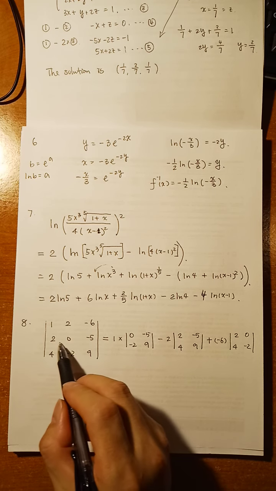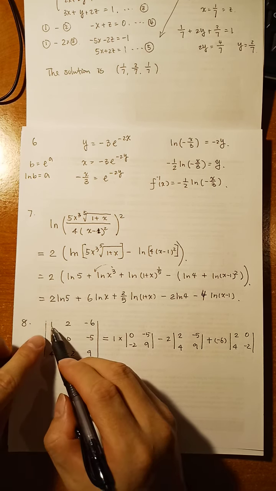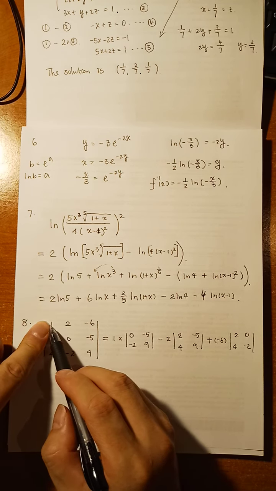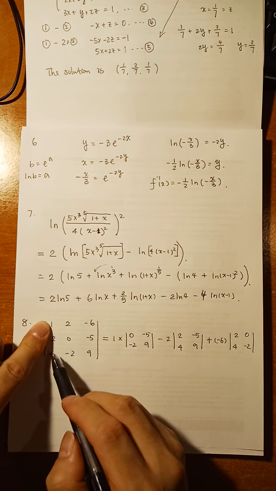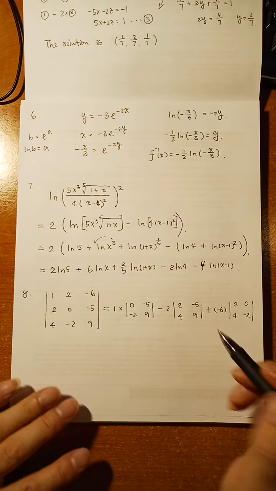If you expand it along the second row, it will be minus plus minus. Remember that. It's a plus here. Plus starts from the top left corner. Plus minus plus. Plus minus plus. Minus plus minus. Be careful.